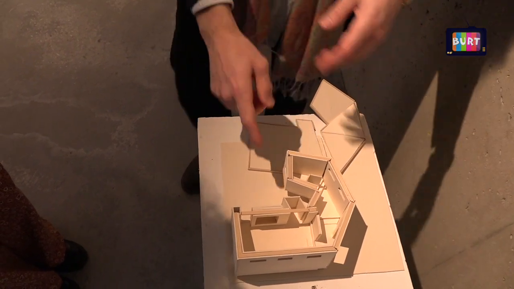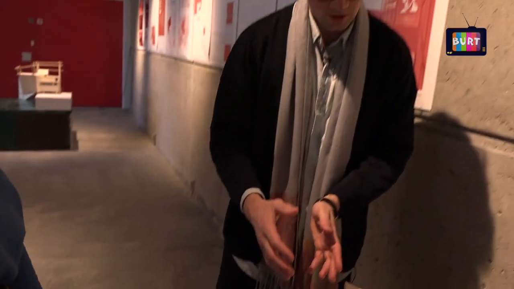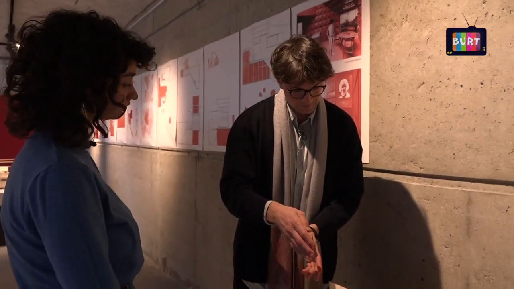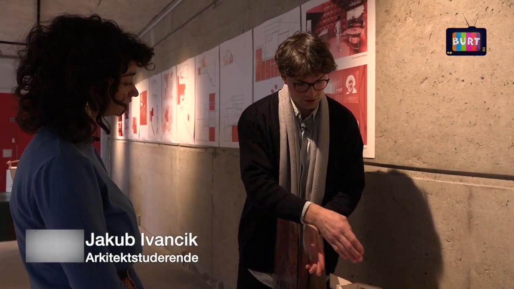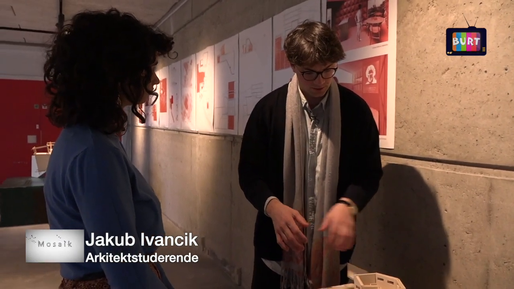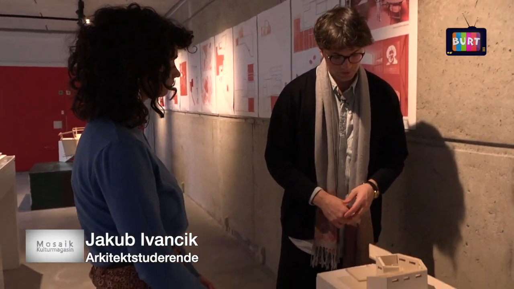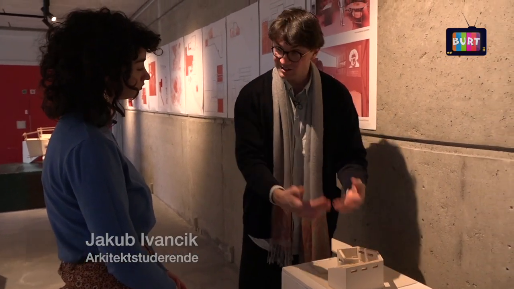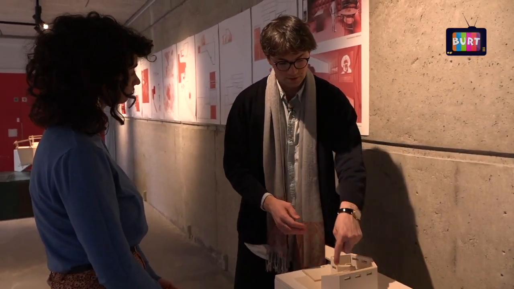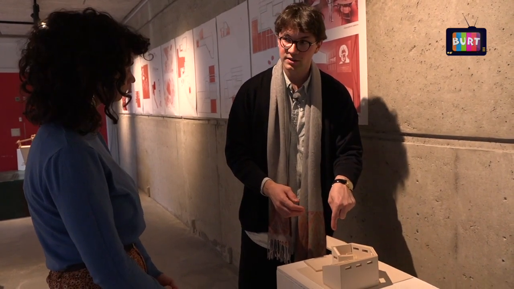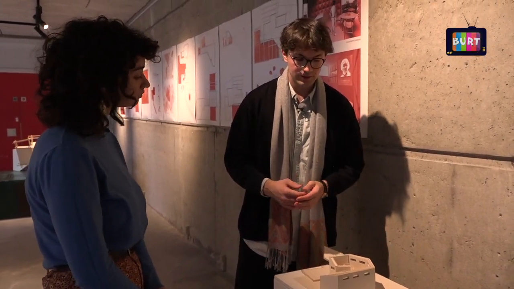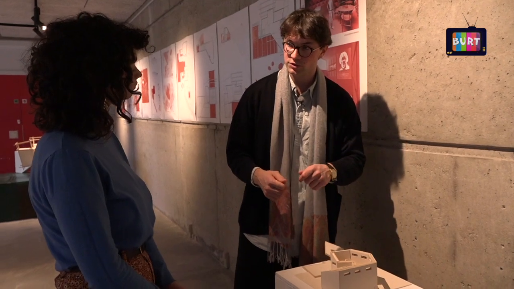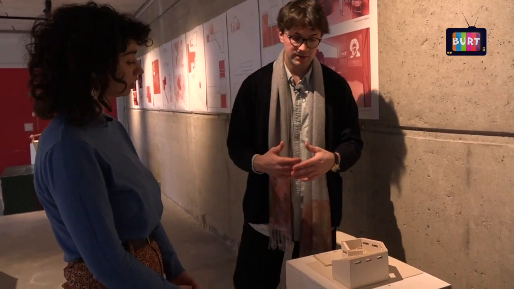And I guess this house expresses the sort of transition between being in the exposed area, going inside, and then moving up to the more private area. So it's not a direct way of just going in and out, but maybe there's something in between.